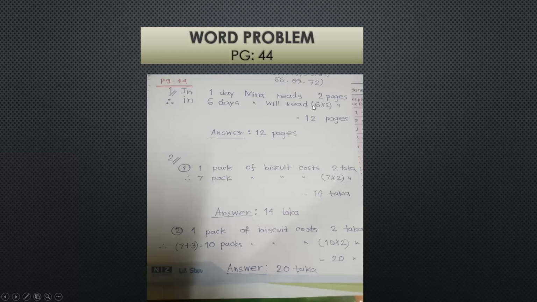In the question, you can see what you have to find: how many pages will she read in 6 days. So if you want to find the page number, you have to place this page number on your right hand, the portion you want to find.